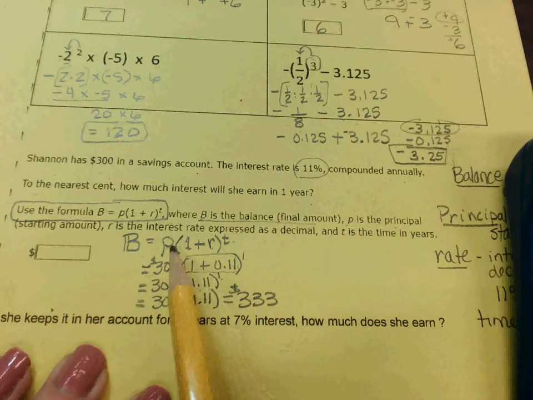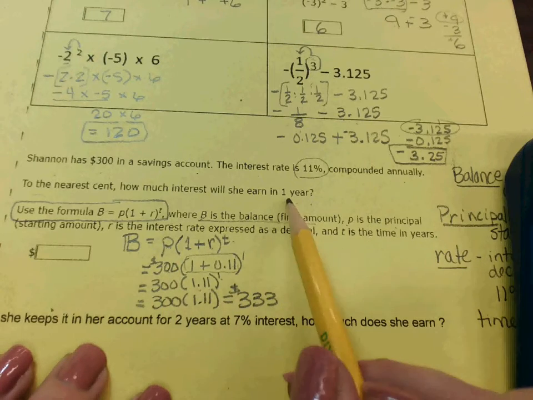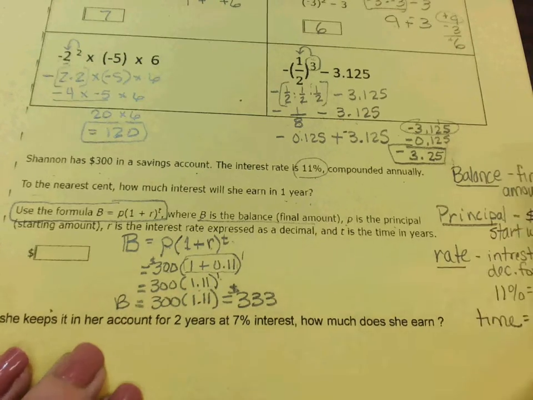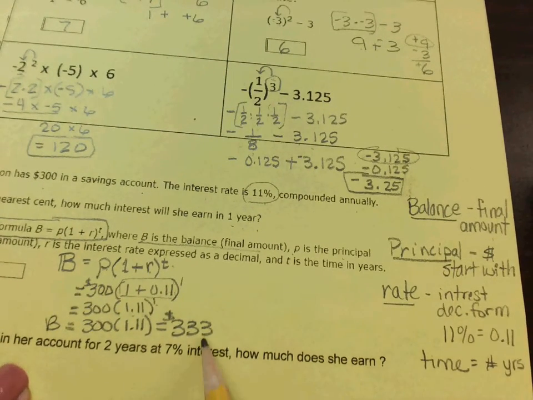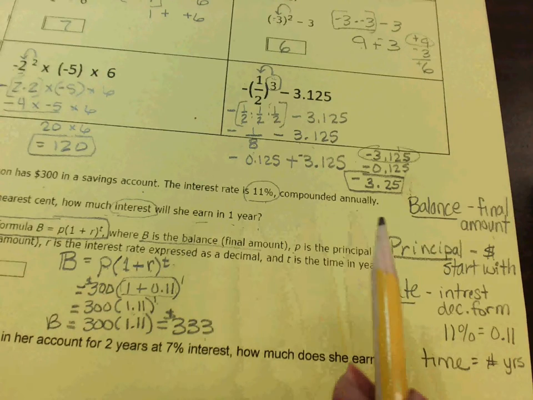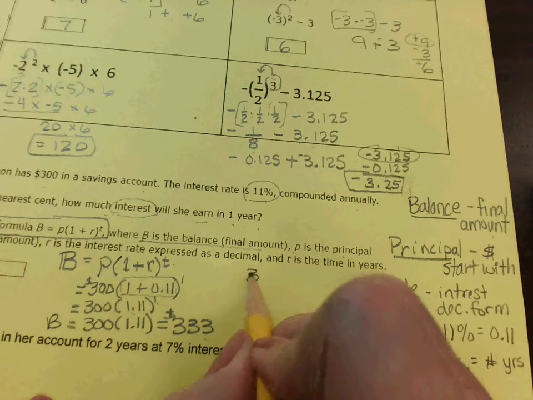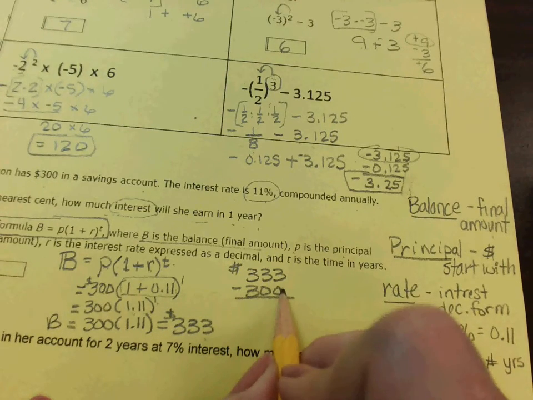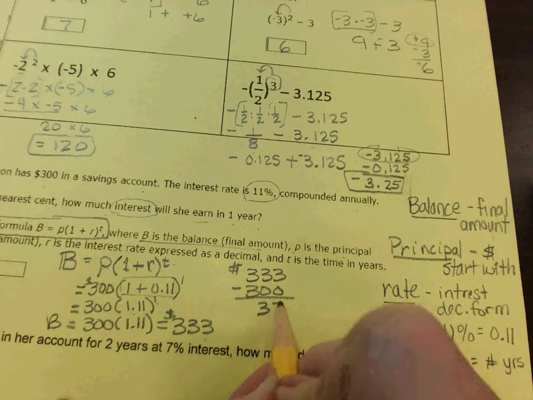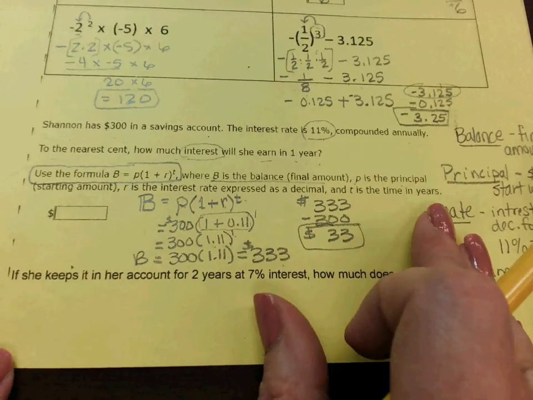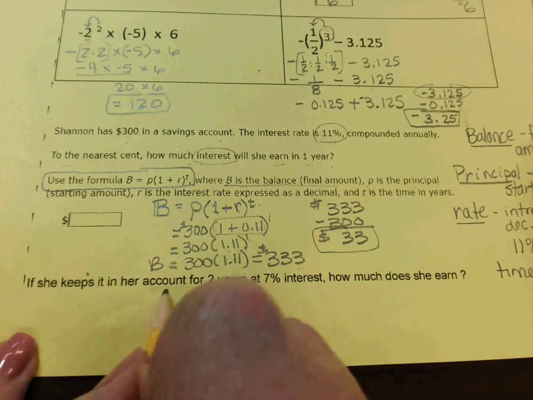Okay, so basically, if I start with $300 and I leave it for 1 year at 11% interest, at the end of the year, my balance or my final amount is $333. But the question was, how much interest, that means extra money, did I earn? Well, if I have 333 as my balance, and I started with 300 and I take that beginning principal away, how much did I earn? That's right, I earned $33. So maybe that seemed like a lot. So we're going to practice one more problem.